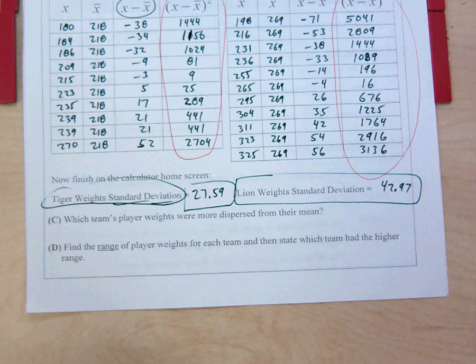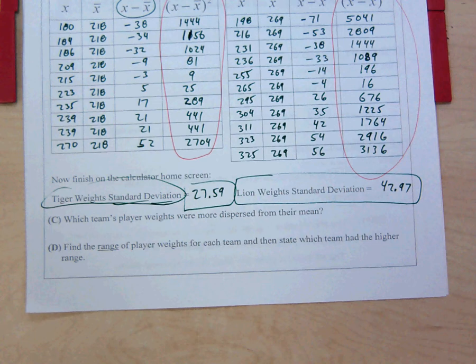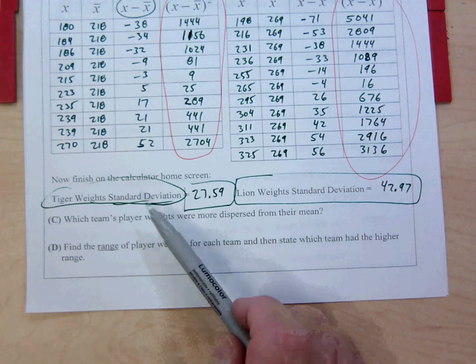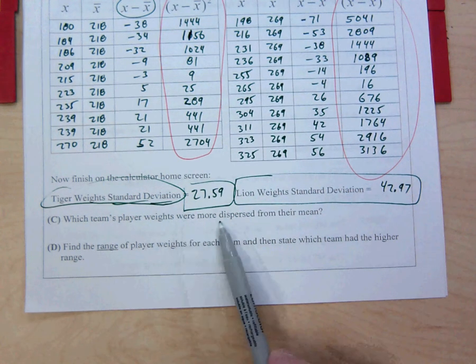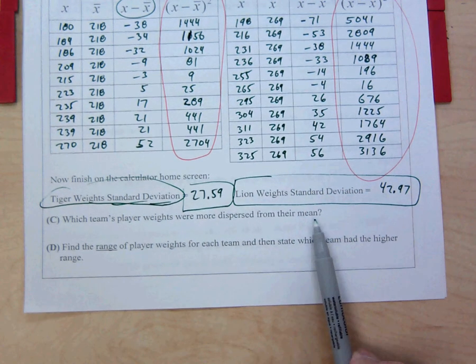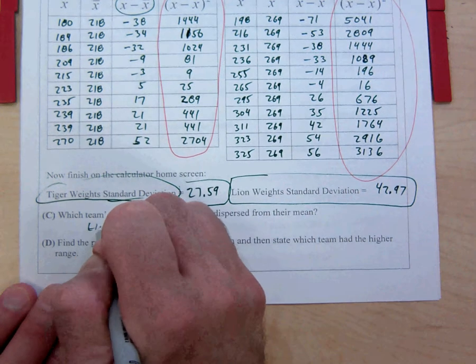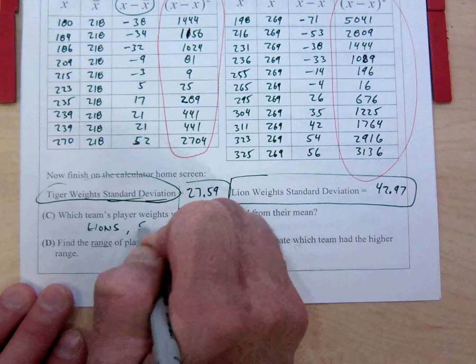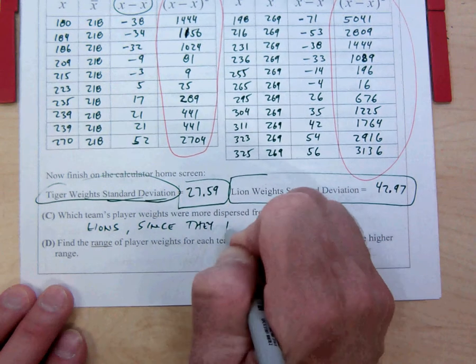Okay, I'm going to ask you a question and you've got to answer it, okay? Samantha, just looking at their standard deviations, which team's player weights were more dispersed from the average or mean? The Lion weights. Yeah, the Lion weights. And that's since what? Yeah, they have a larger standard deviation. Very good.